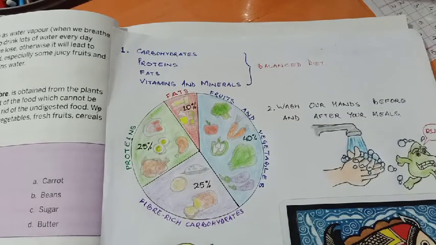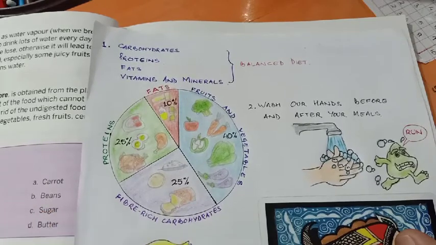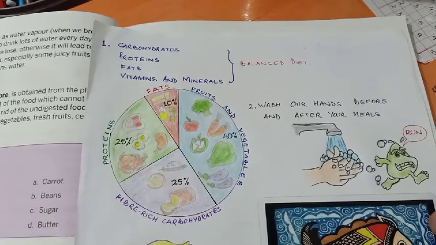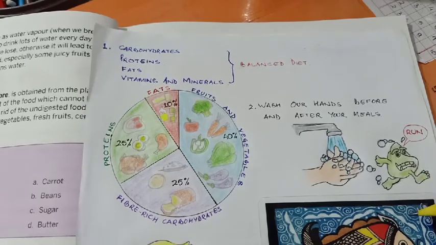Second healthy habit to keep our digestion healthy is we have to wash our hands before and after our meals. And especially in the present situation where we all are suffering from the pandemic, novel coronavirus, COVID-19, we have to wash our hands whenever we touch anything outside our home, or even when some people from outside come to our home to visit us and we touch things given by them.